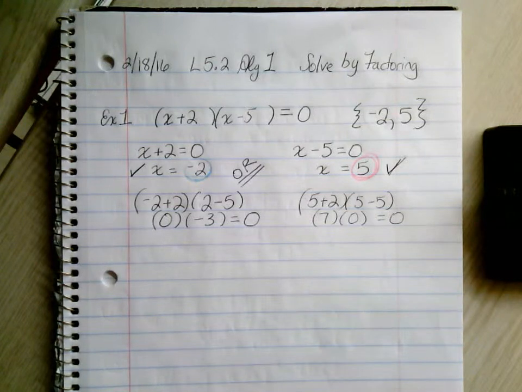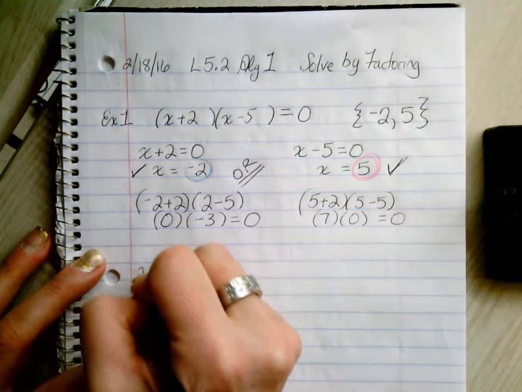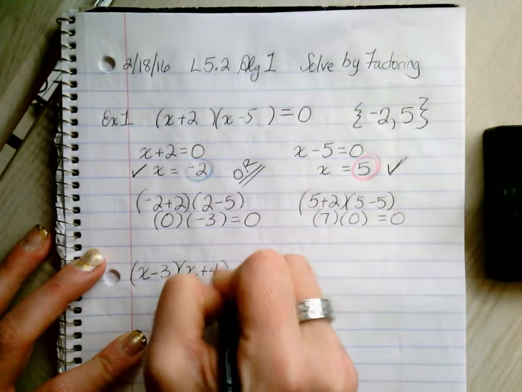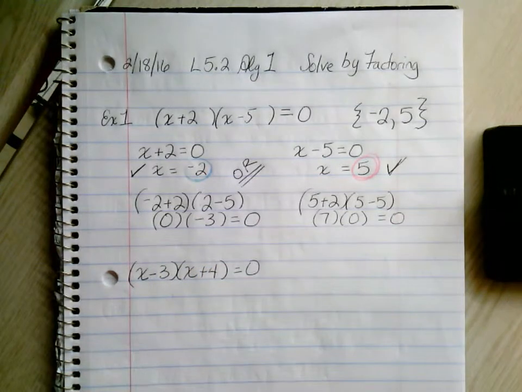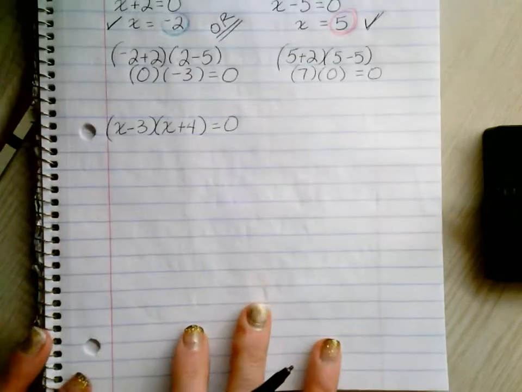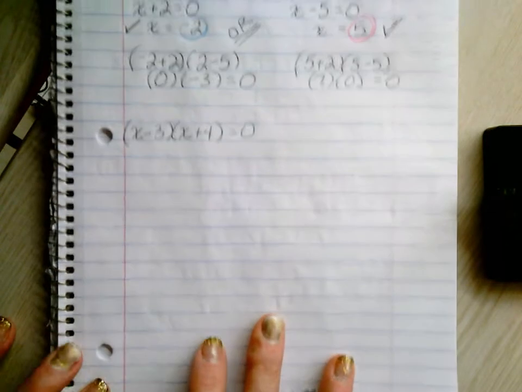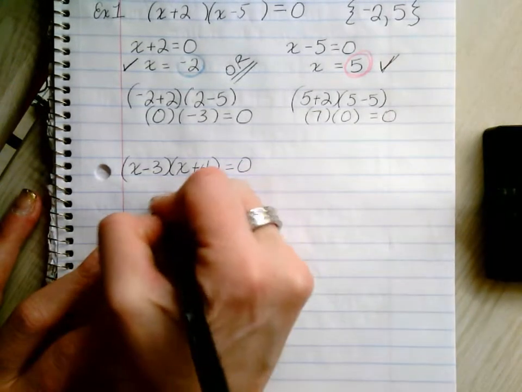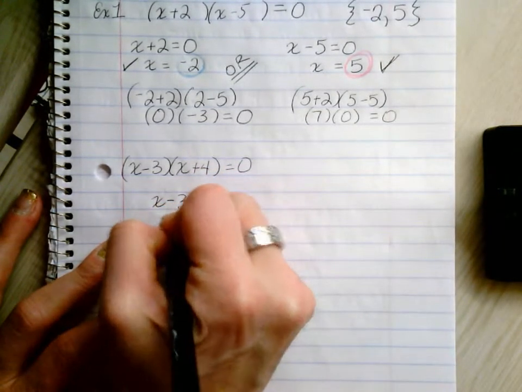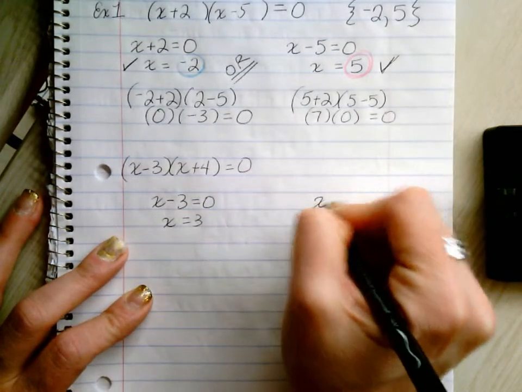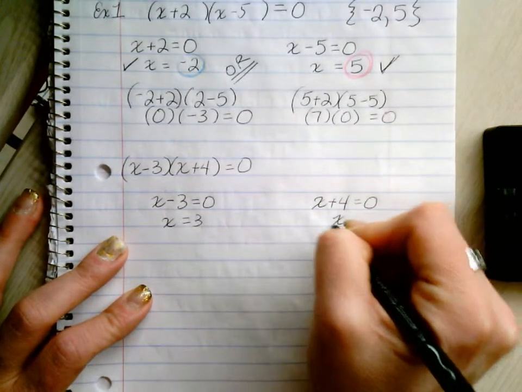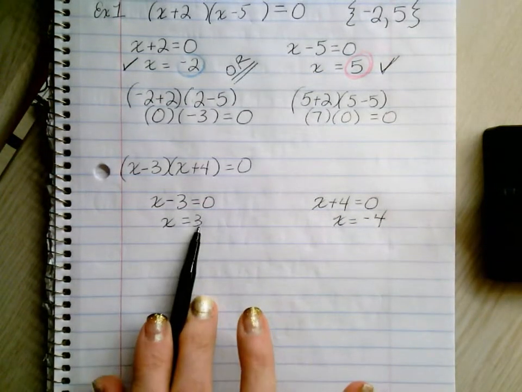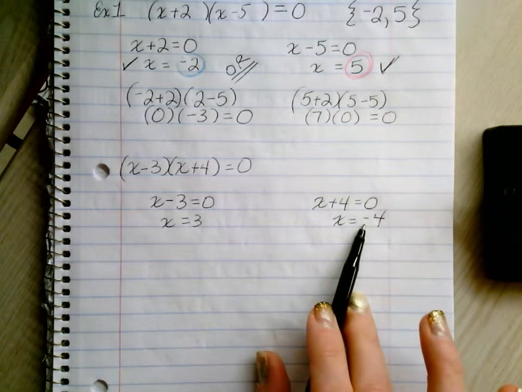I might give you another example. This is the same kind of problem. X minus 3, x plus 4 equals 0. In order for this to be true, one of those has to be a 0. So I'm going to solve both pieces for 0, just like I did above. If x minus 3 is 0, then x has to be 3. If x plus 4 is 0, then x has to be negative 4. Do you guys see how I shorthanded it? I added 3 to both sides. I subtracted 4 from both sides.